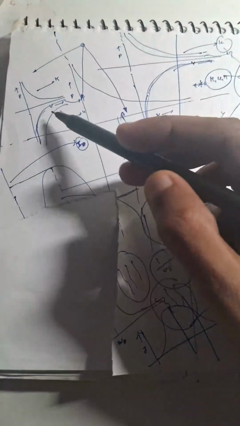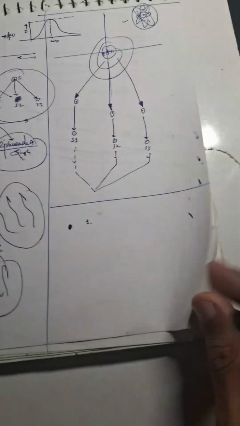Then there is another discussion on some graphs related to PV graphs related to various quantities.